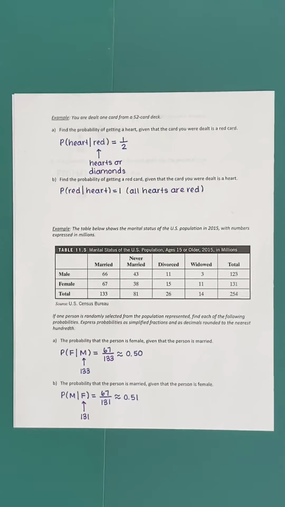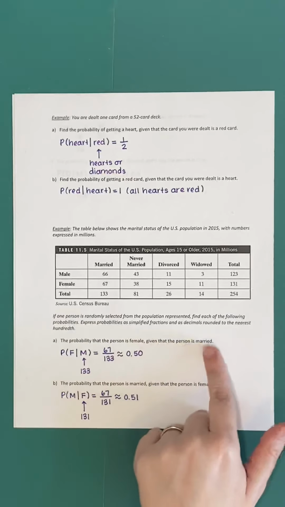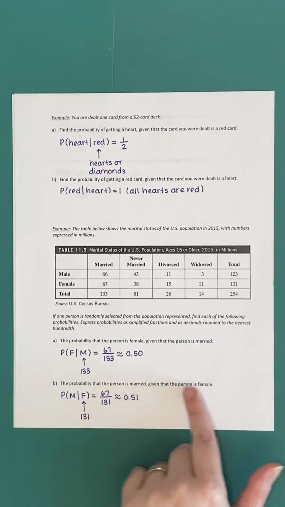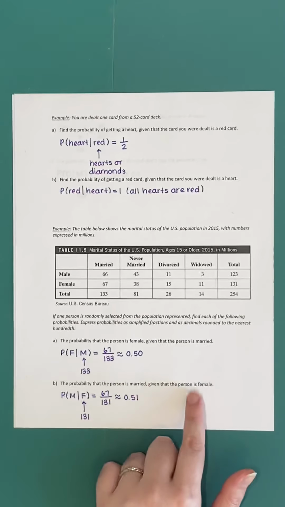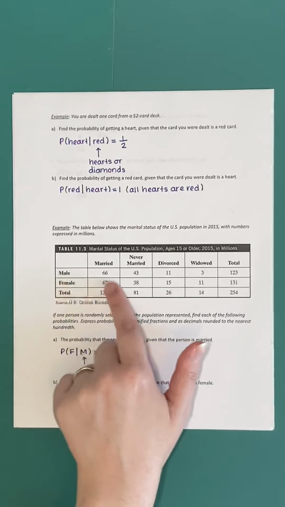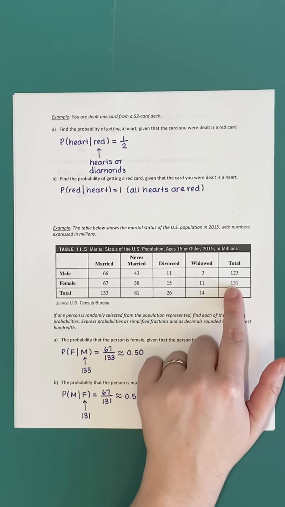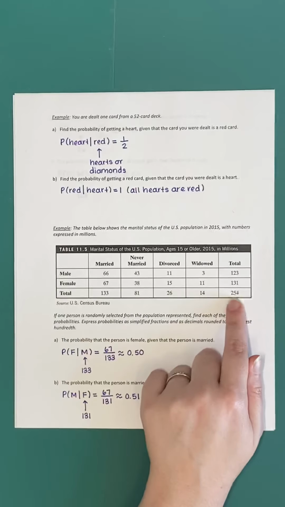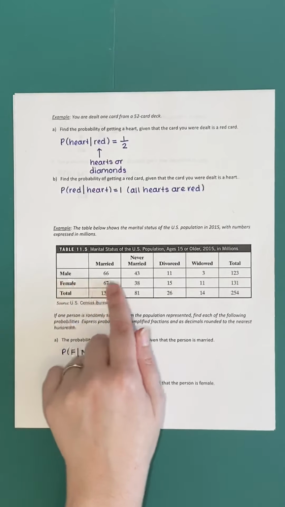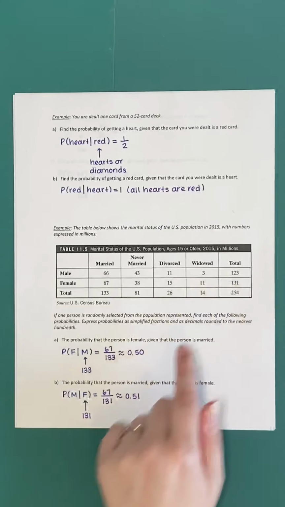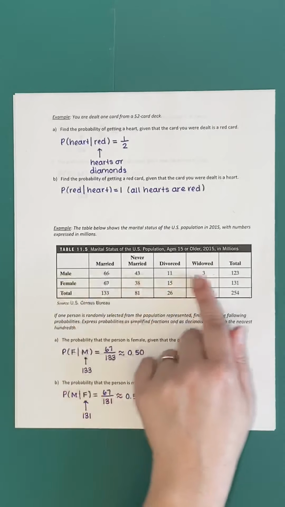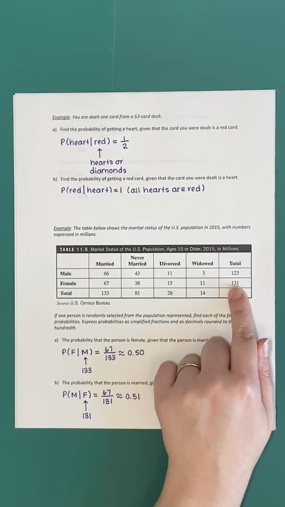So what's the probability that the person is married given that the person is female? Now we're assuming that the opposite event has happened first. So rather than restricting us to the group of married people, now we're restricted to the group of people who are female. There's a total of 131 million people in that group. So rather than looking at the group of 254 million, we're now restricted to the group of people who are female.